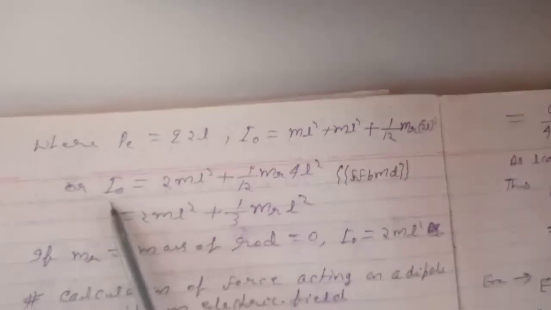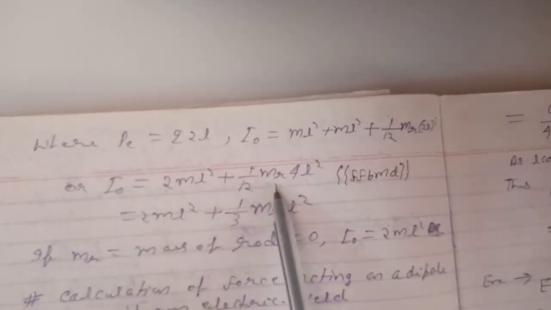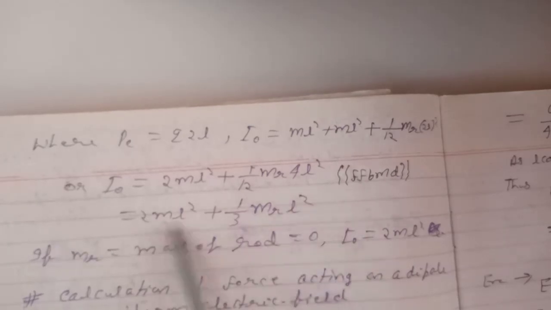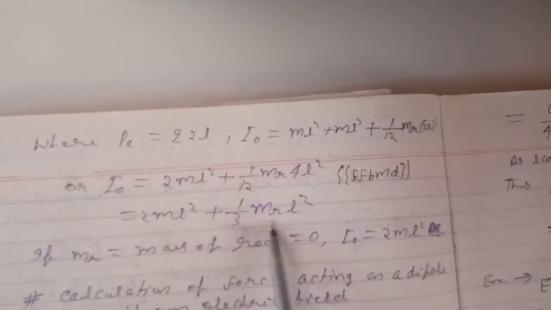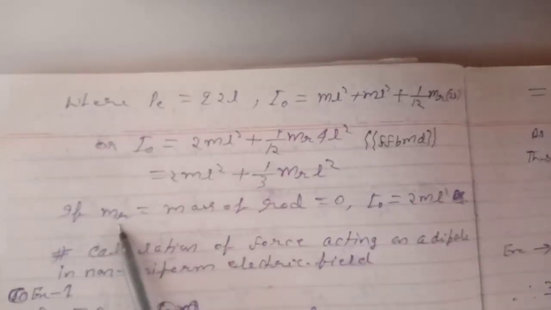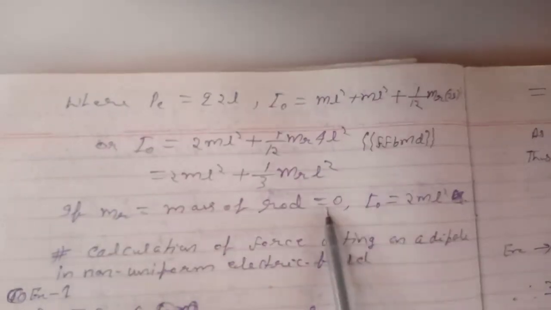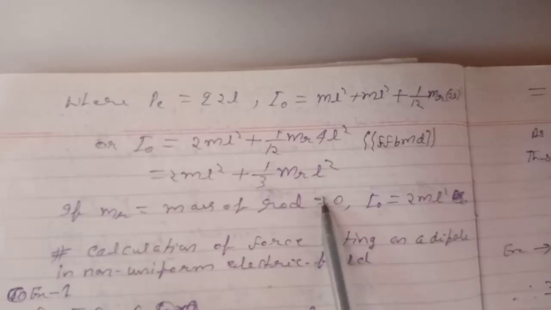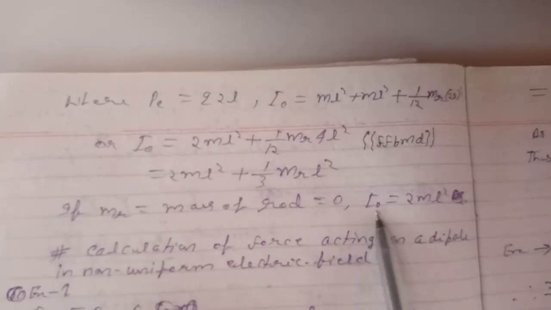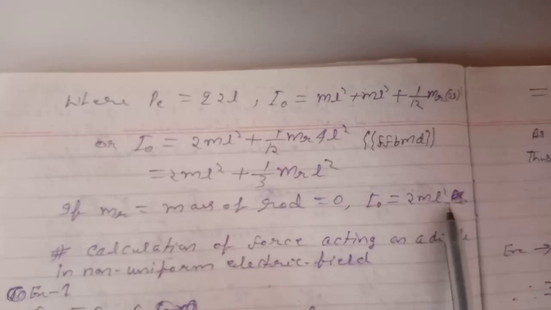So I0 will be 2ml square plus 1 by 12 mr into 4L square, or 2ml square plus 1 by 3 mr L square. If mr, the mass of the rod connecting the two charges, is 0, then the moment of inertia about O will be 2m L square.